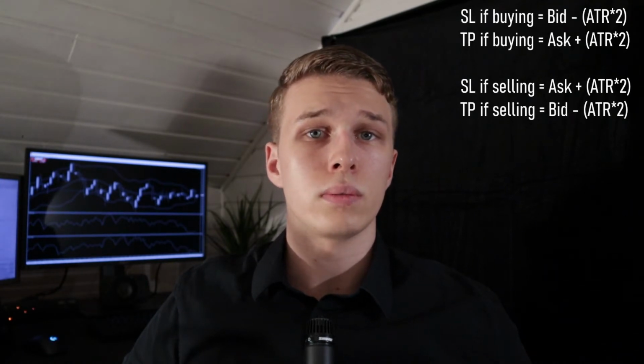I will also be using a stop loss and a take profit. It will be a 1-to-1 risk-reward ratio, and it will be calculated using the ATR. The formula for this calculation should be on the screen.